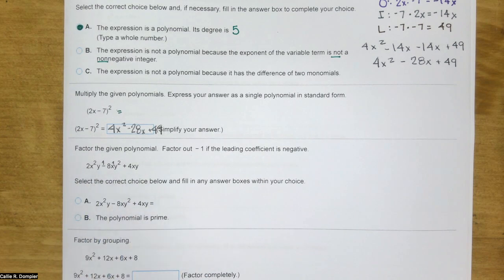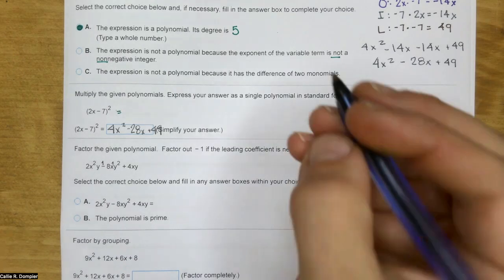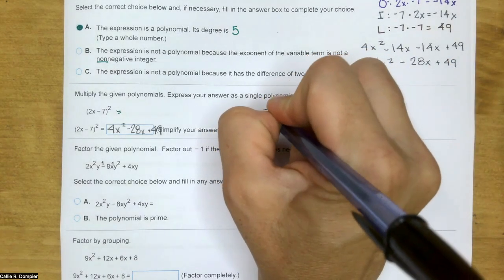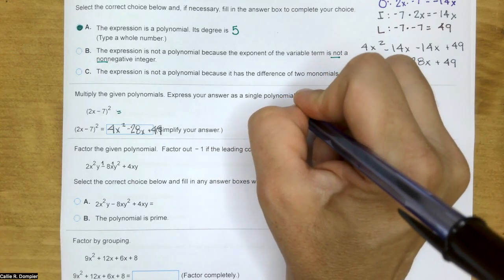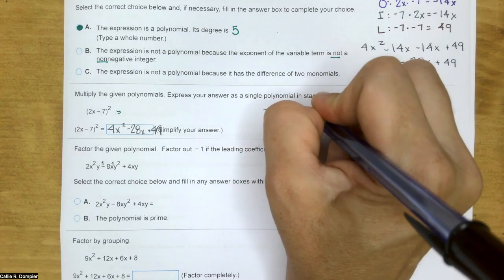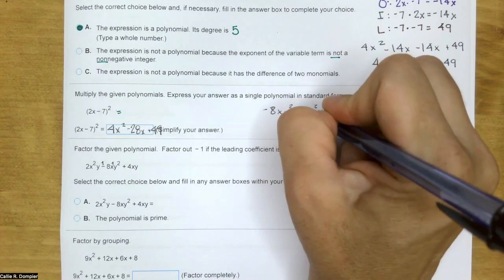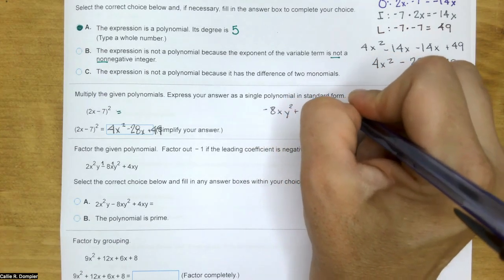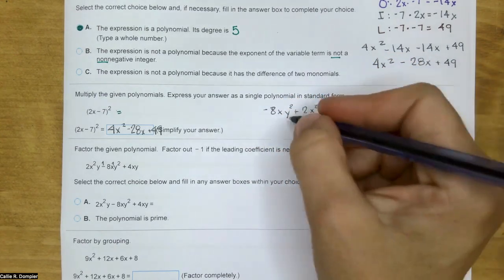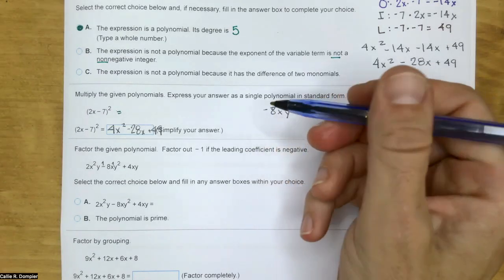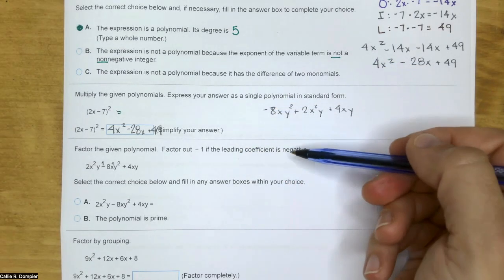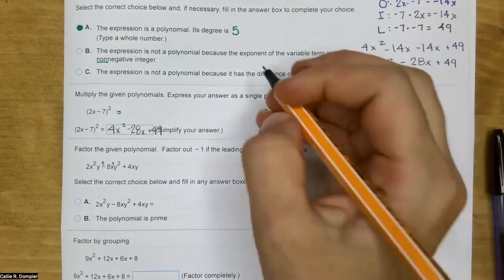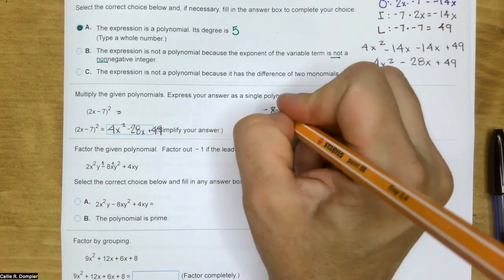If you did not have a positive as your leading coefficient, you would factor out a negative 1, right? So let's just pretend that it was negative 8xy squared plus 2x squared y plus 4xy. If that was your case, your leading term is a negative. And so if the leading coefficient is negative, you factor out a negative 1.